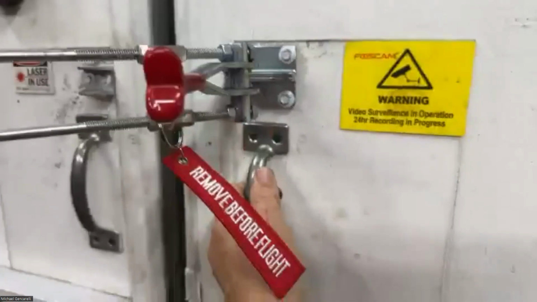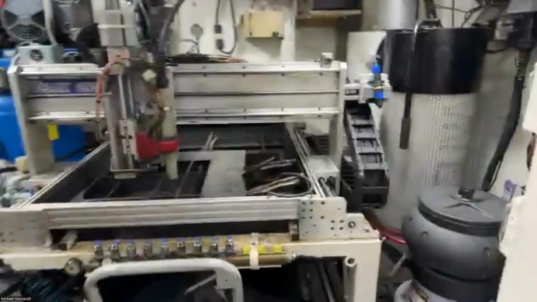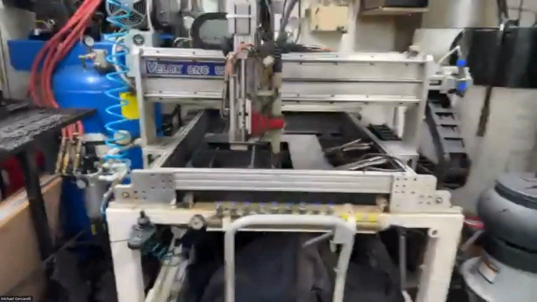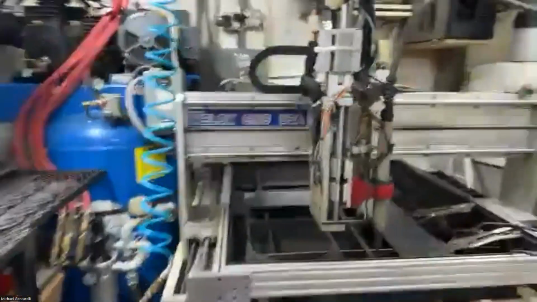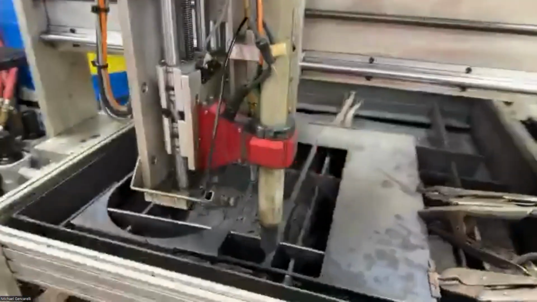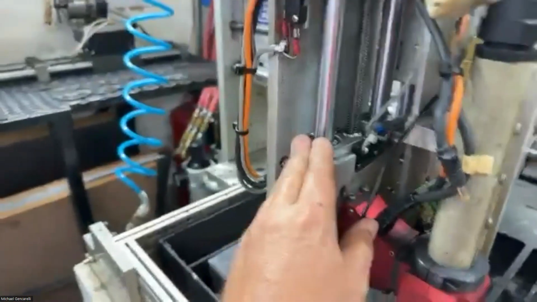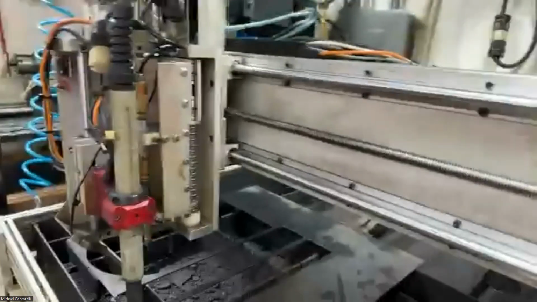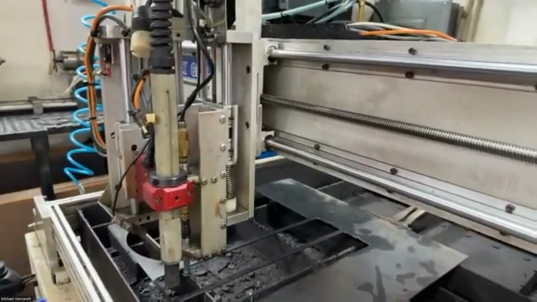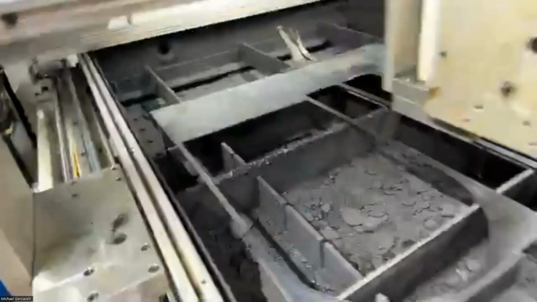The walls are really thick, and these doors are heavy. So I've got my router. This started life as a Velox router, but if you look at it now, it's set up as a plasma cutter. So it's got two Z-axes, right? One that's motorized and one that's pneumatic. I can probably show you here. So I can plasma cut and engrave.